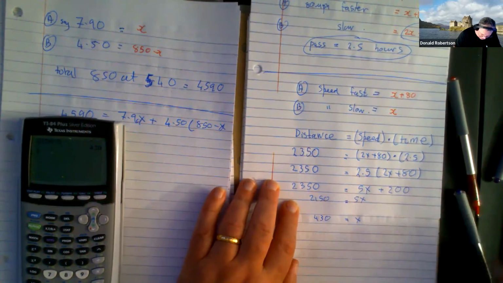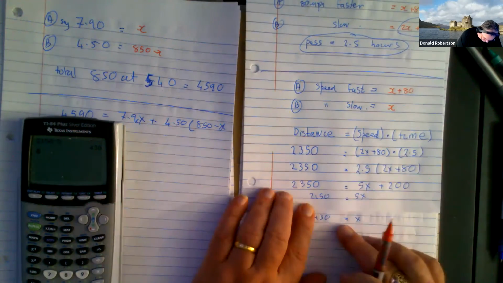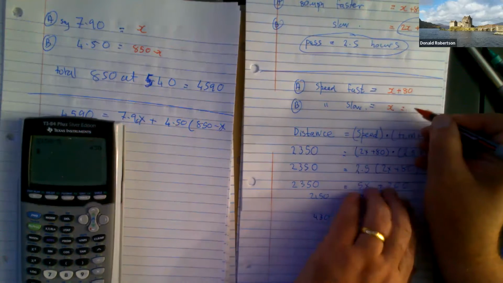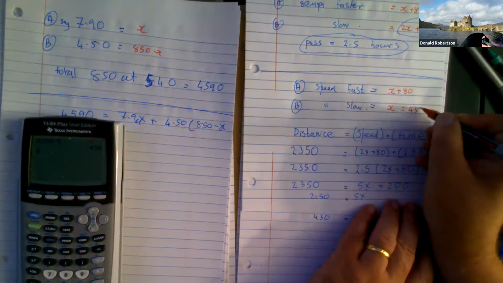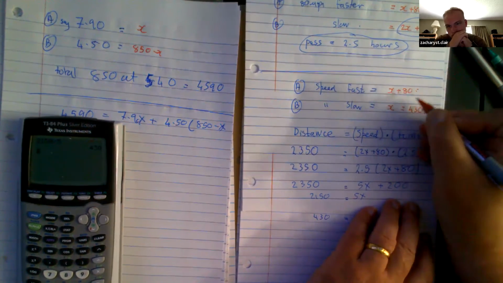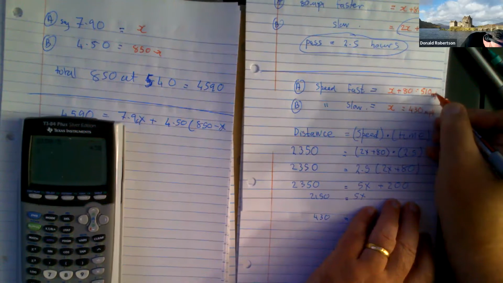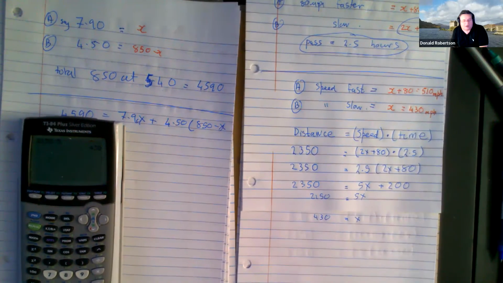So I can now go back to my story. And my story was that x is 430. So the slow guy is going to be doing 430 because that's x miles per hour. And won't the fast guy be 80 more than that? So that would be 510 miles per hour. And now we've got our answers. Fast one 510, slow one 430.